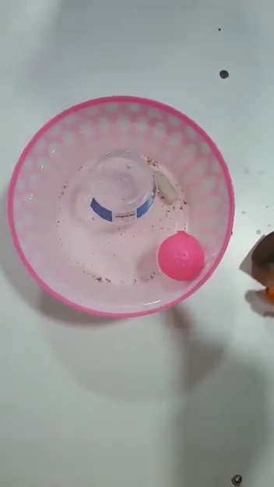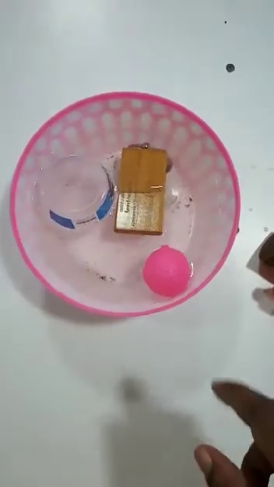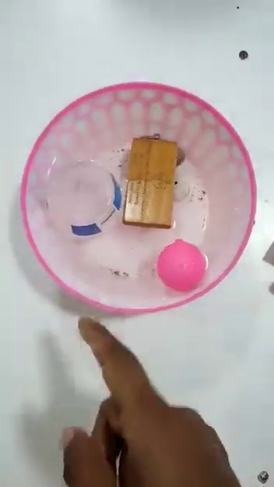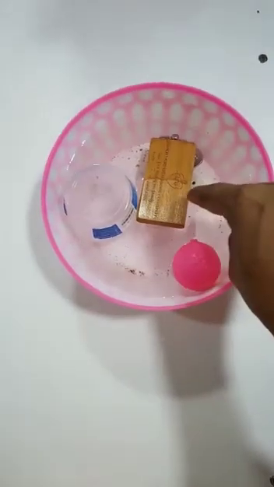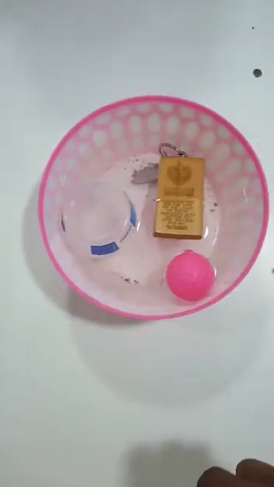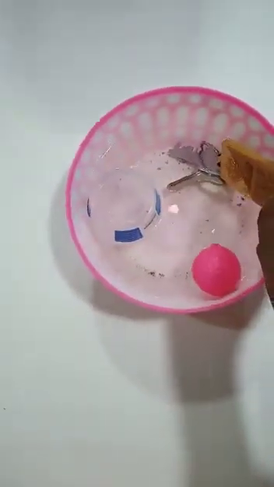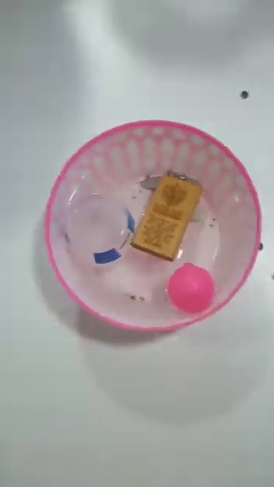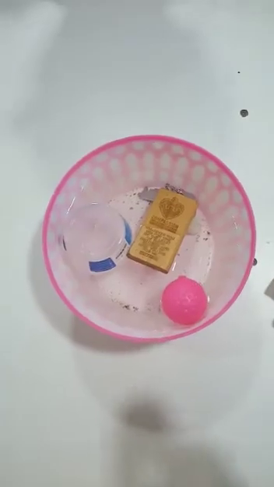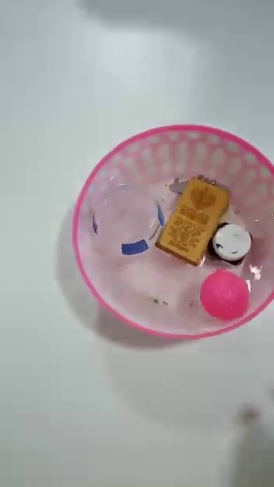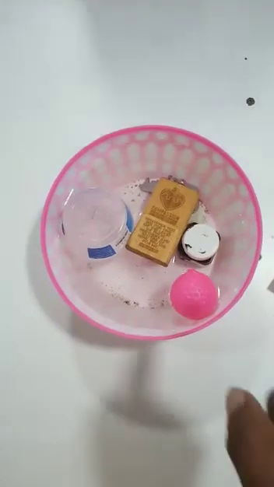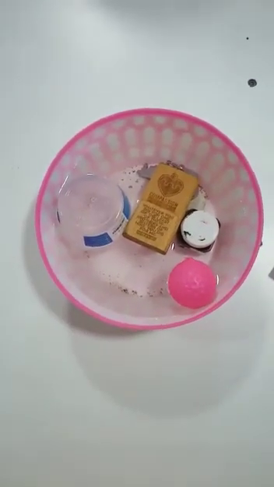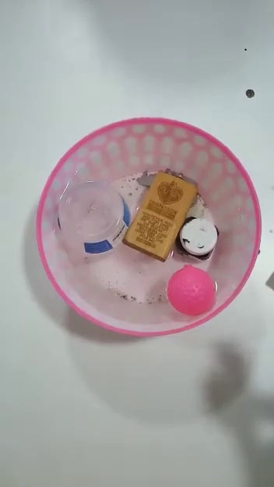And then I am going to put this keychain. So keychain is also, see, the wooden piece is floating on the water, but the key has sunk. Only the key has sunk, but the wooden piece is floating on the water. And now I am going to insert a small bottle. So bottle is heavy. It sinks in the water.